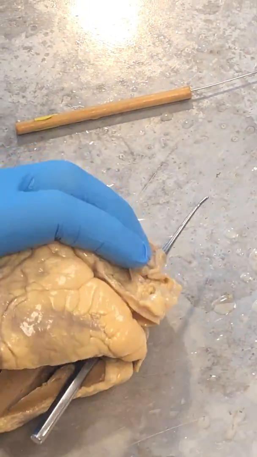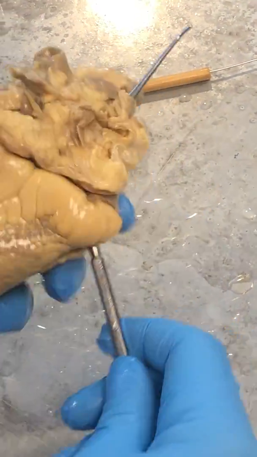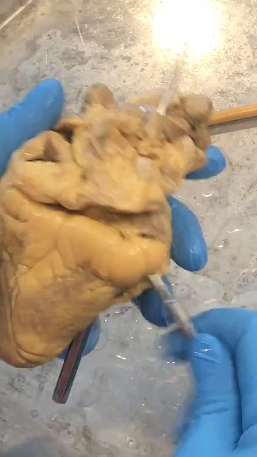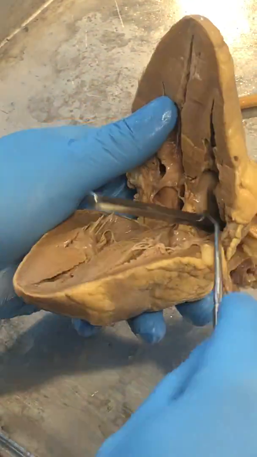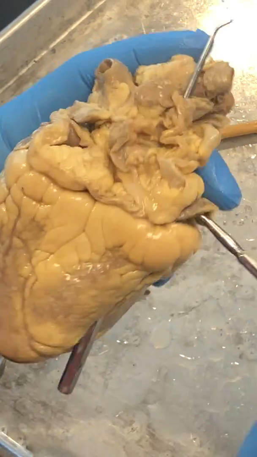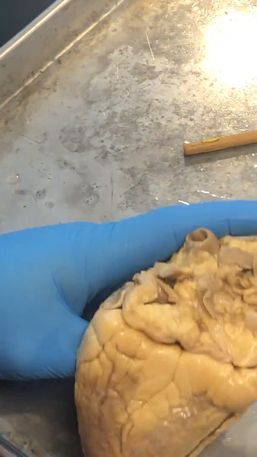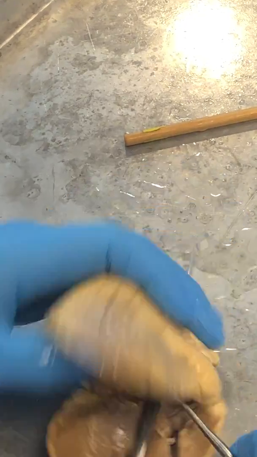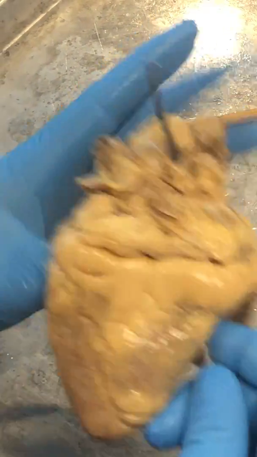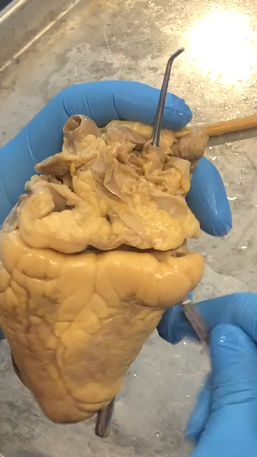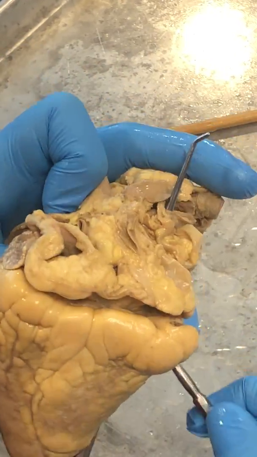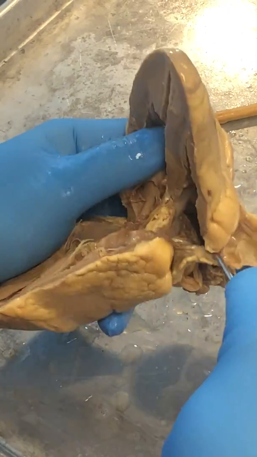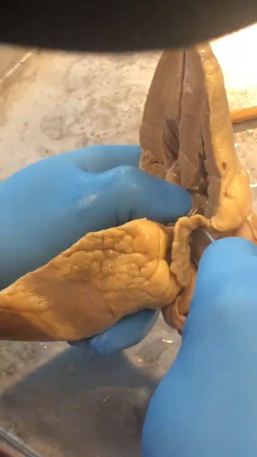And then let's get the other one real quick. Sometimes it's kind of hard to get to these ones.